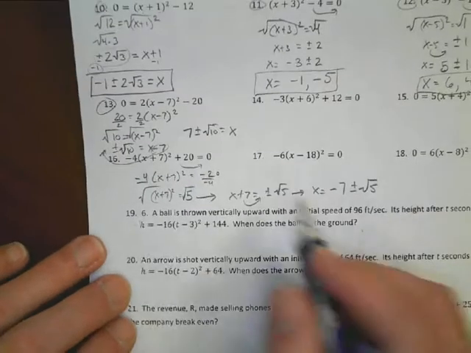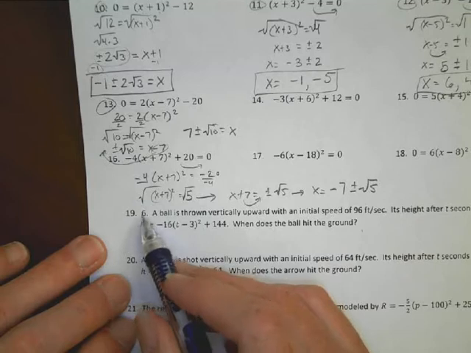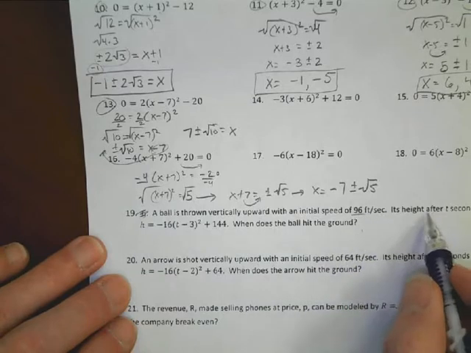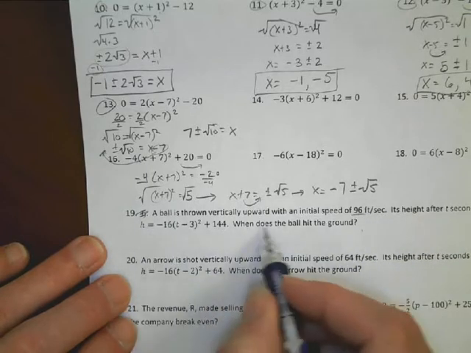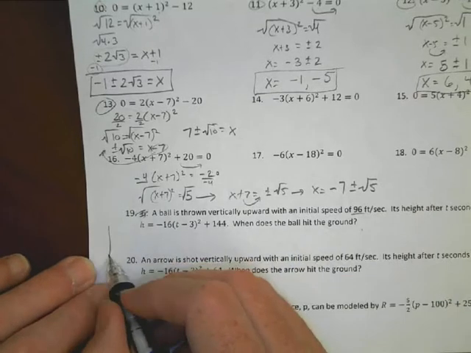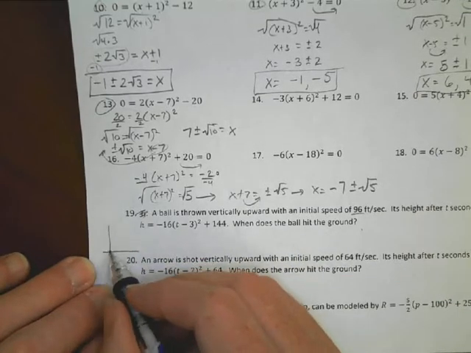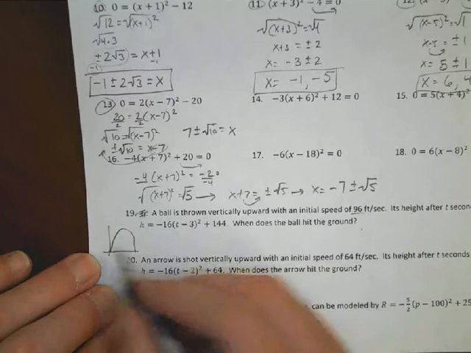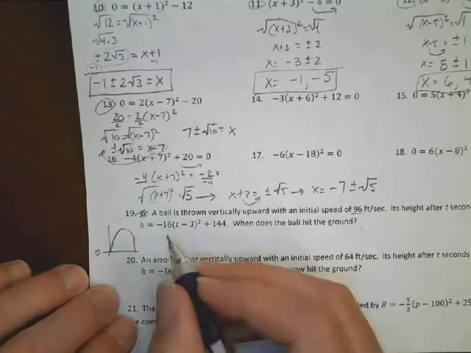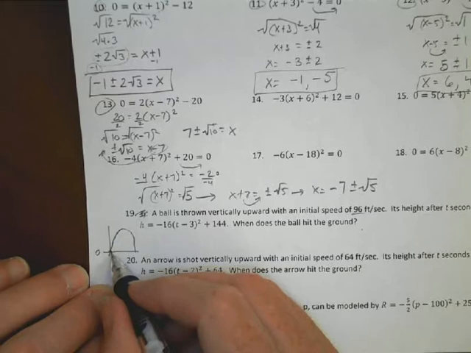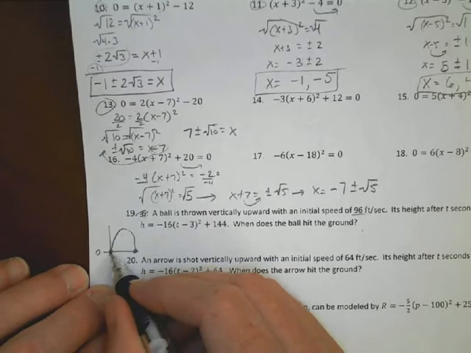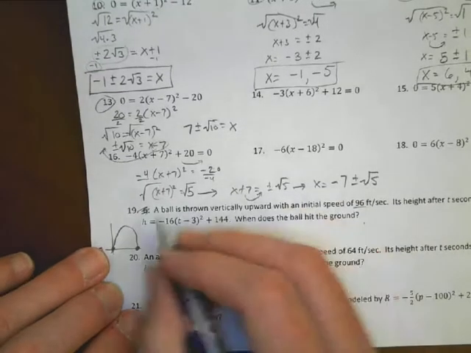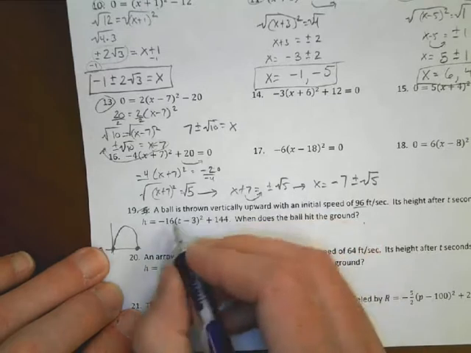So there you go. Let's look at a couple word problems real quick. Number 19. I don't know what the 6 is there for. It says, a ball is thrown vertically upward with an initial speed of 96 feet per second. Its height after 2 seconds is given by that equation. When does the ball hit the ground? So here's our idea, is we have a graph like this. The ball is tossed up in the air, it does this, and it comes back down. And we want to know, when does it hit the ground? Now the ground point is at 0. So we're finding the solutions for where does it cross the x-axis, where does it equal 0. We know it's going to equal 0 when it starts, and it's going to equal 0 at some point when it finishes. So to solve this, we do the same thing we did before.